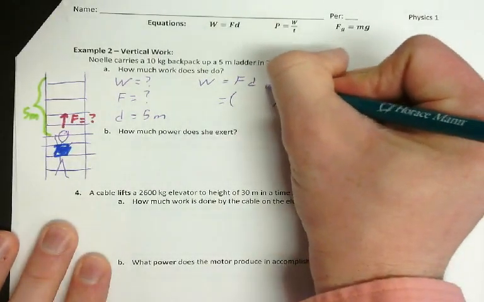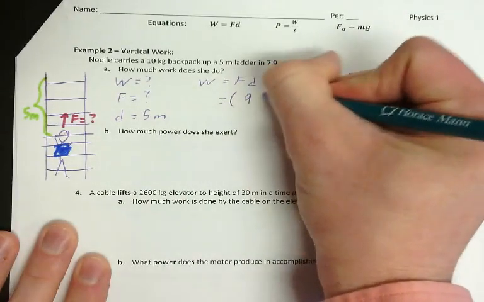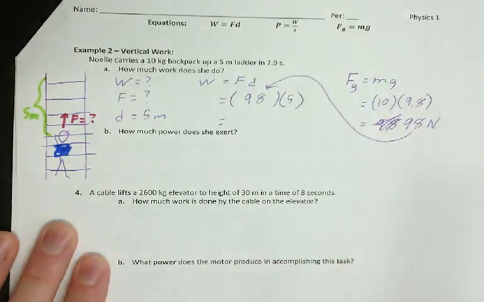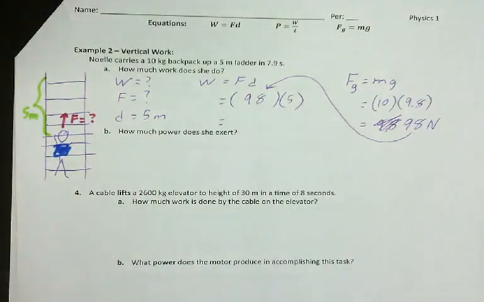That comes in here because that's how much force she has to apply. And we get 98 times 5, which I don't want to do in my head this morning. It's too early and it's Monday. 490.